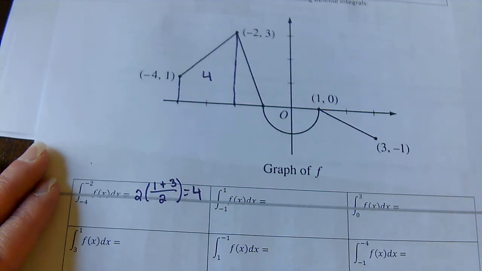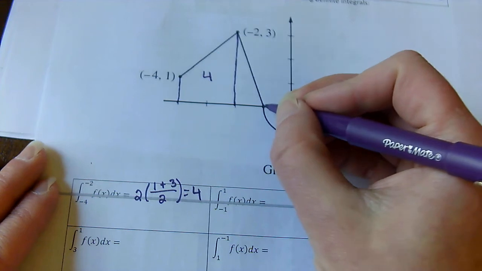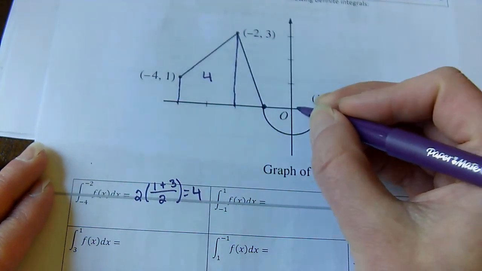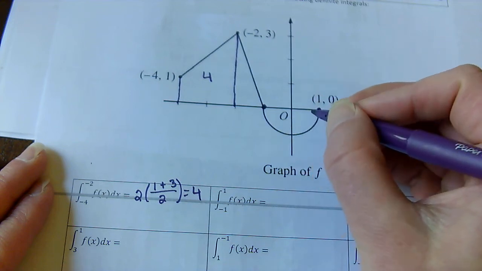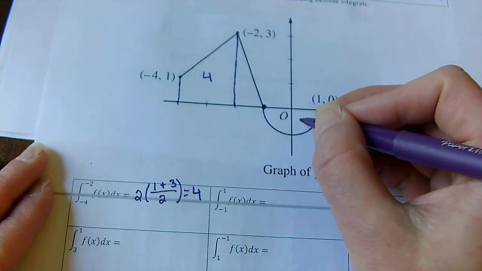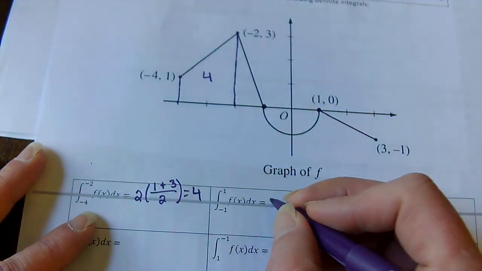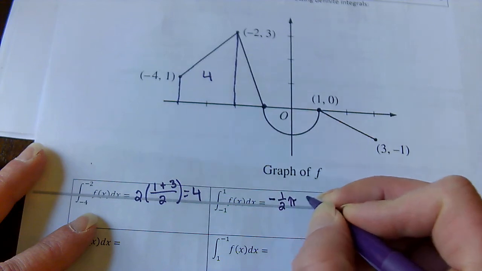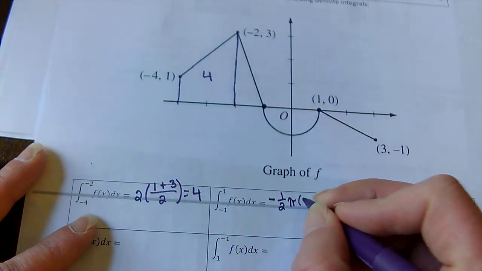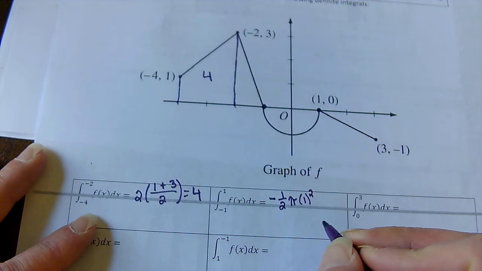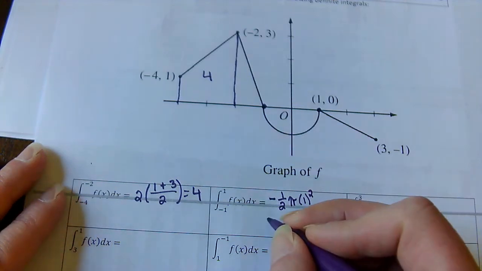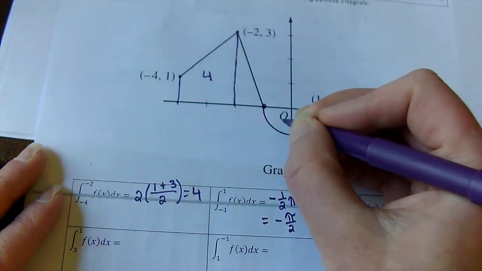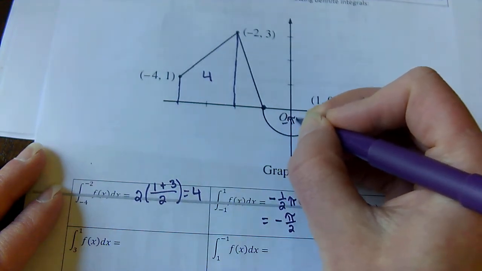What about from -1 to 1? We have a semicircle with a radius of 1, and it's negative. So it's going to be negative half of pi r squared. The radius is 1. So that's going to be negative pi over 2. I'm going to go ahead and write that in. From here to here is negative pi over 2.